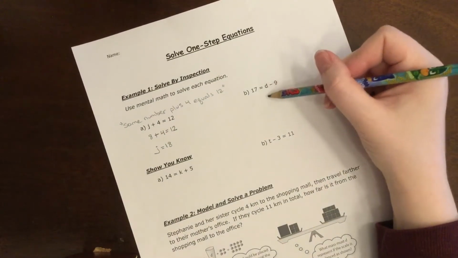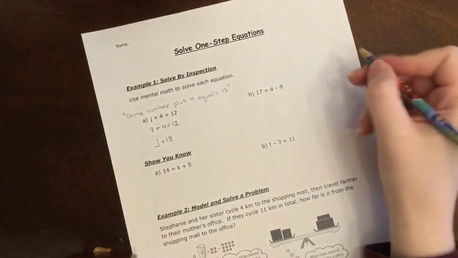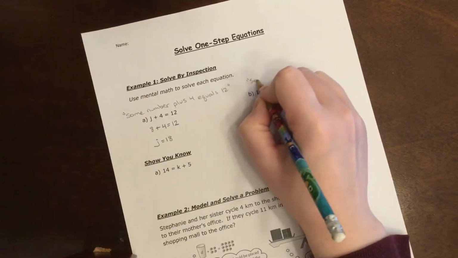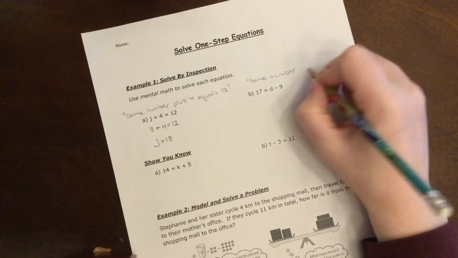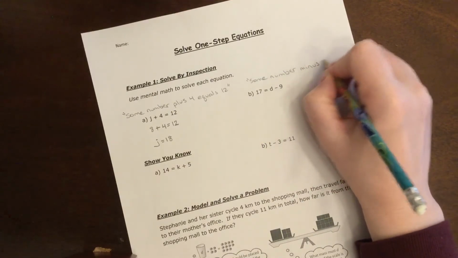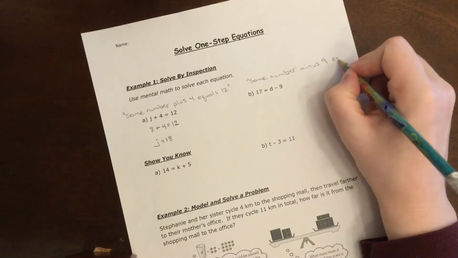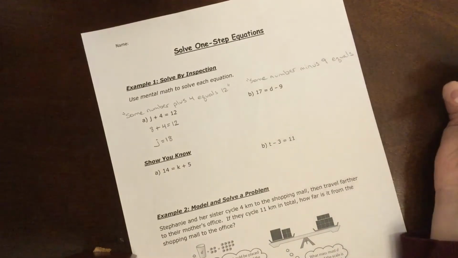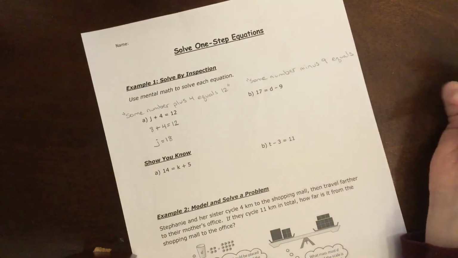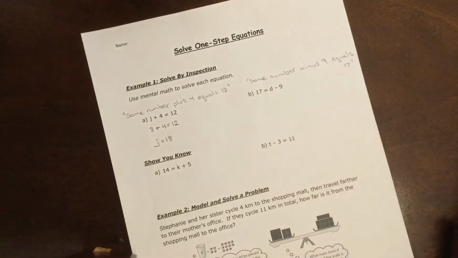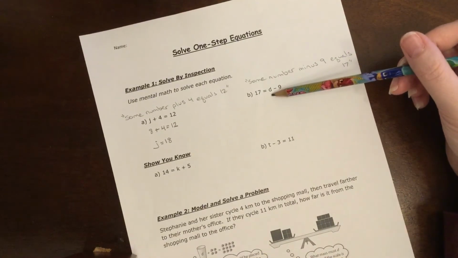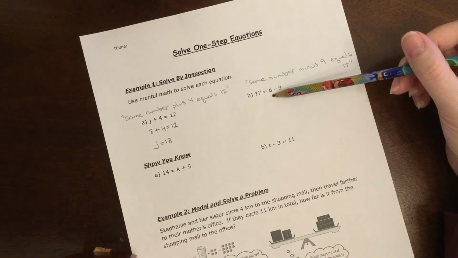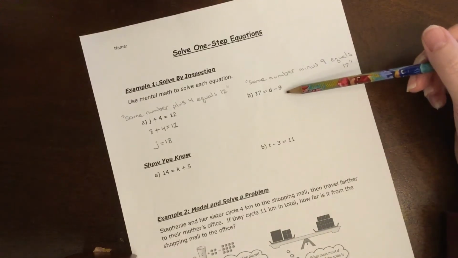Okay, this means we have some number minus 9 equals 17. So that probably means that our initial value most likely was larger than 9.